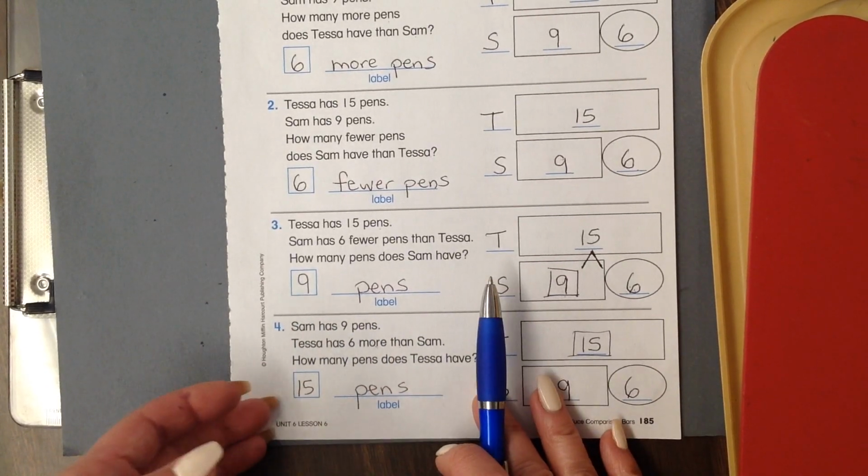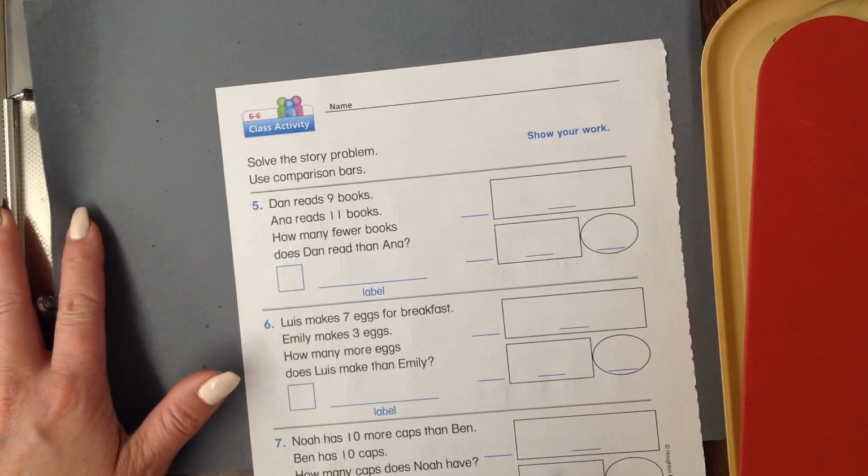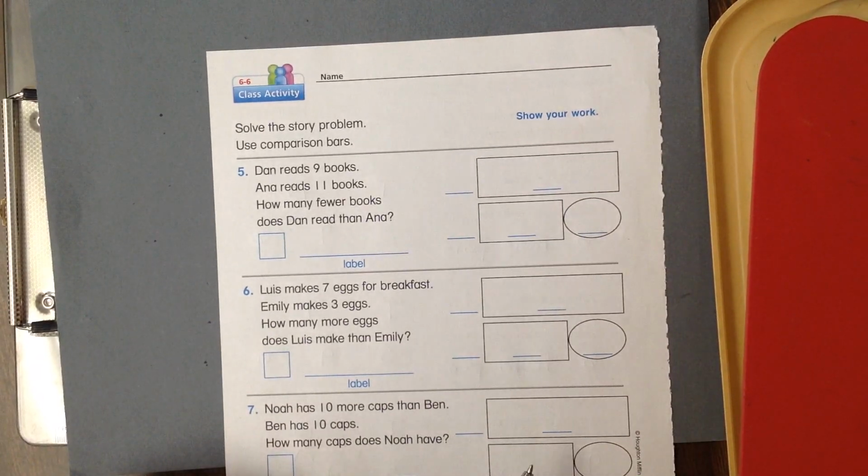Okay, all right, so we're going to go ahead and turn this over. All right. Okay, let's look at each of these. Now they become different, so we have to really pay attention to the sentences, the word problems.